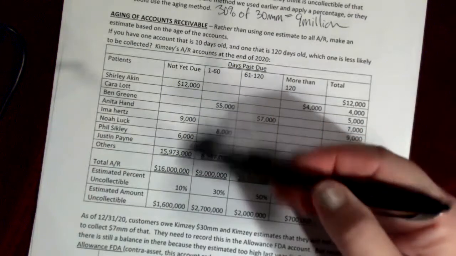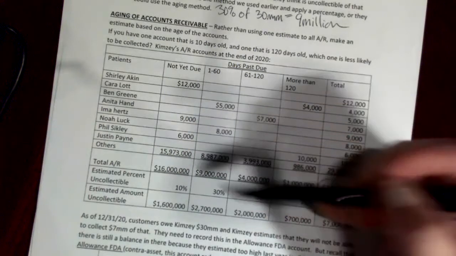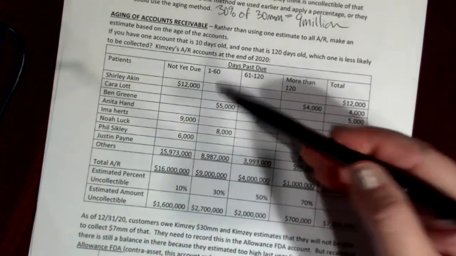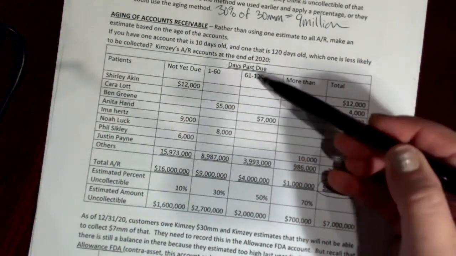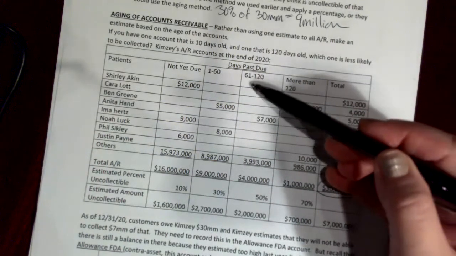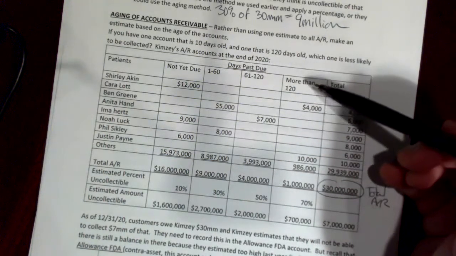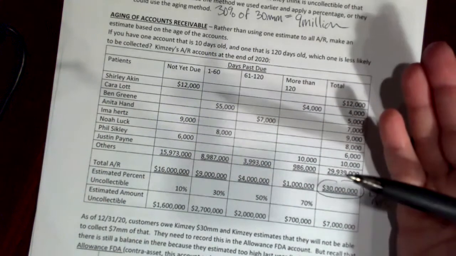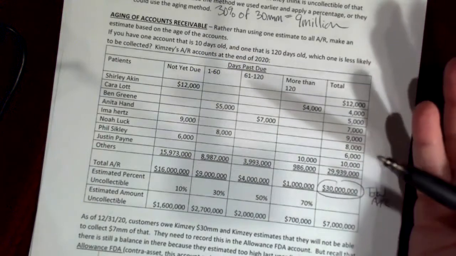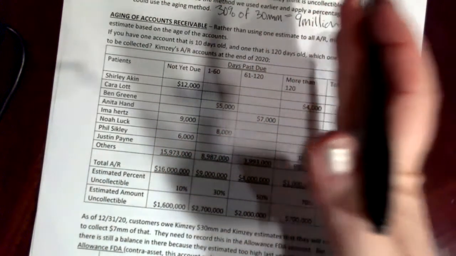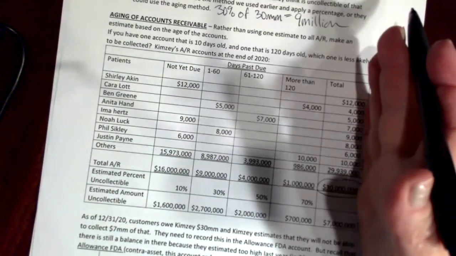They must have been created in the last 30 days or so. But for these people, their bills are already 1 to 60 days past due. And these people, their bills are 60 days to 120 days past due. These bills are over 120 days. What you can probably deduce without ever having heard this before is that the longer a bill goes without being paid, the less and less likely you are to collect on it.